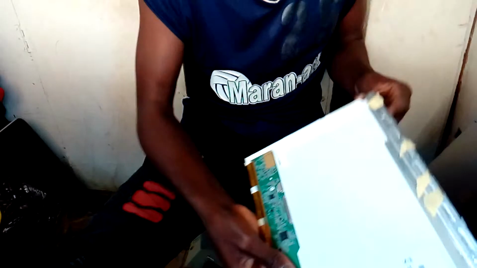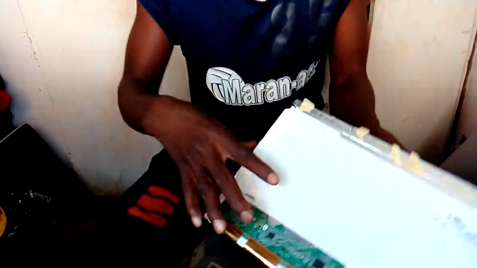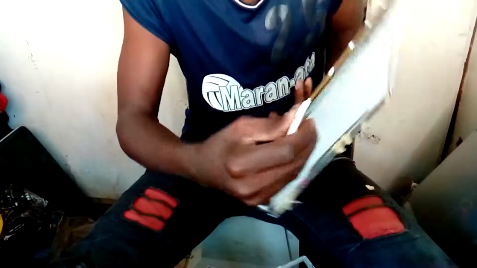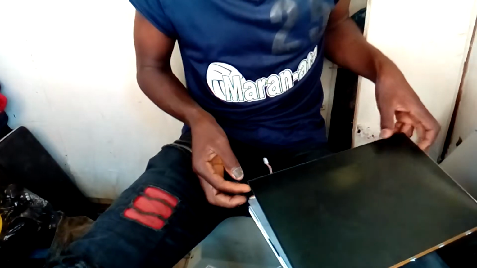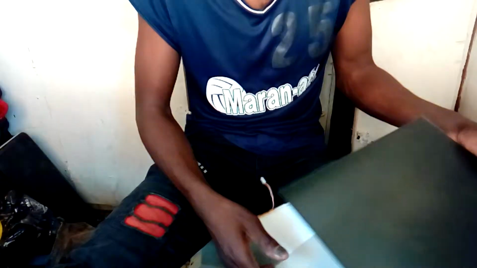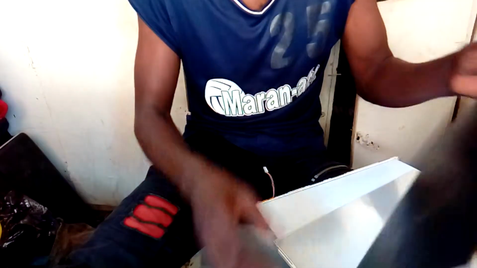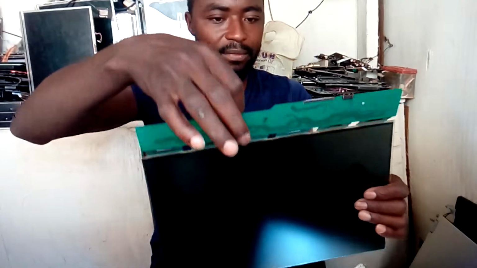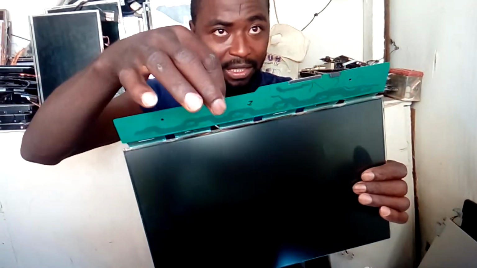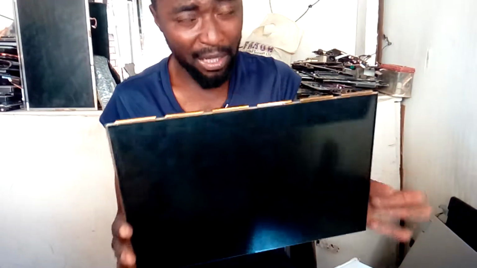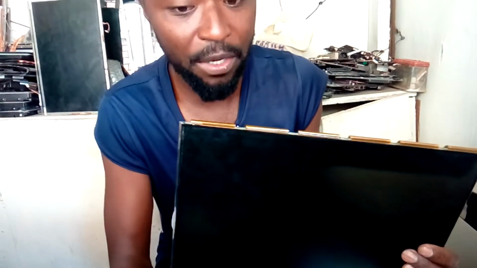If you lose your screen, this is a normal screen. If your screen is showing normally, but the reason why your screen is not showing brightness, today I want to show you how to repair it.